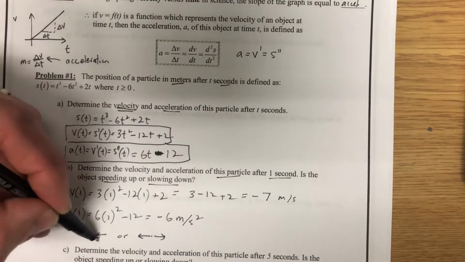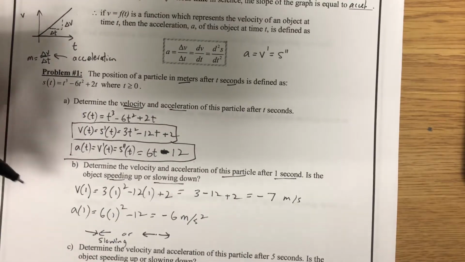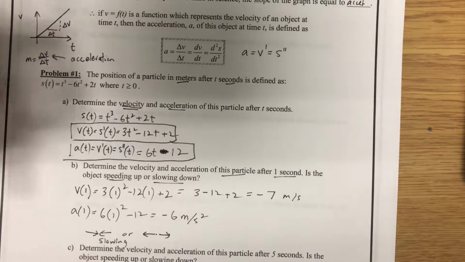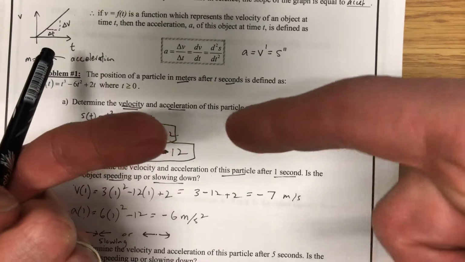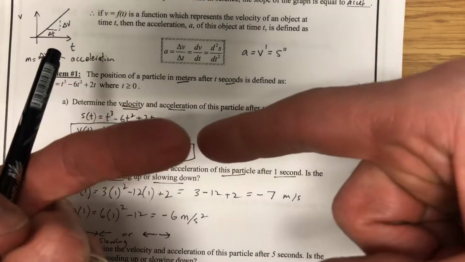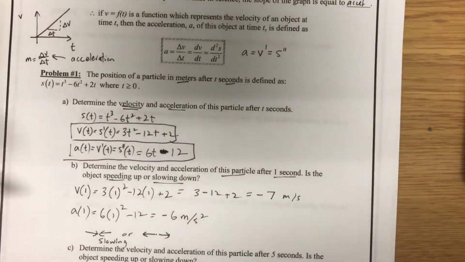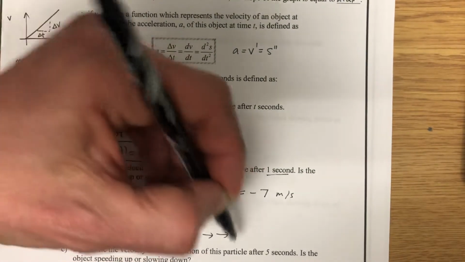Now, this is the slowing scenario. And you can think of that on Earth. If you think about throwing an object up in the air, the velocity is up, the acceleration is down, and so the thing is going to slow down. But as soon as it's falling and the acceleration is down, it's going to speed up. So to speed up, we need to have them in the same direction.